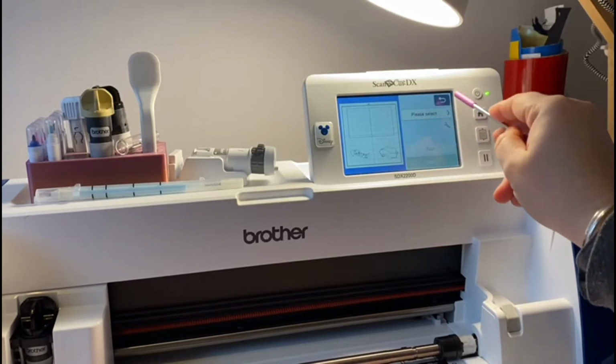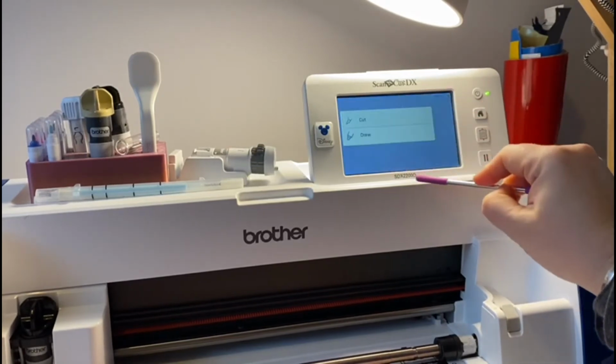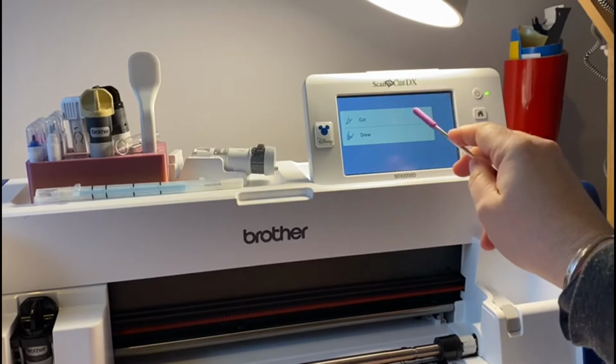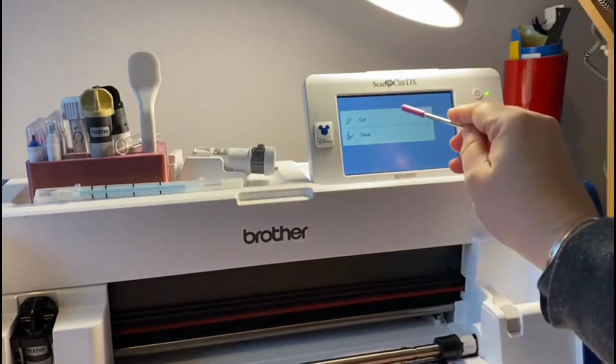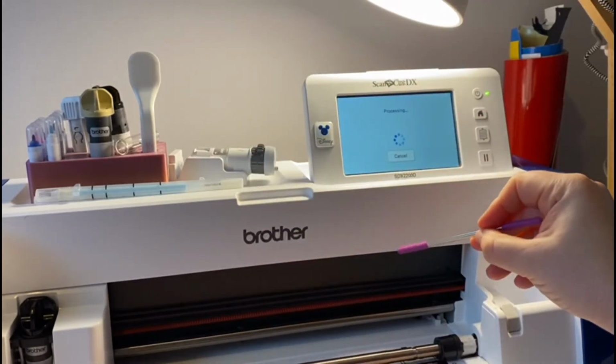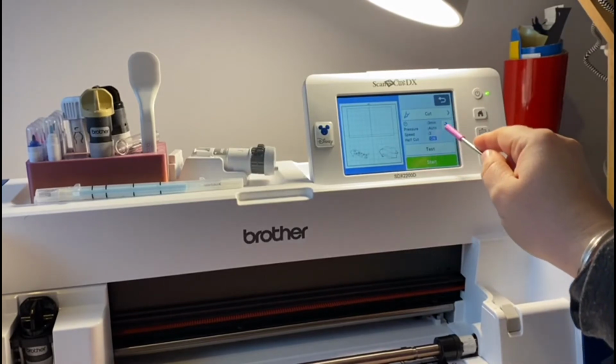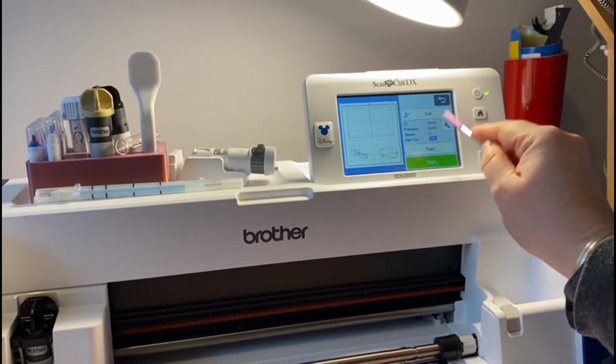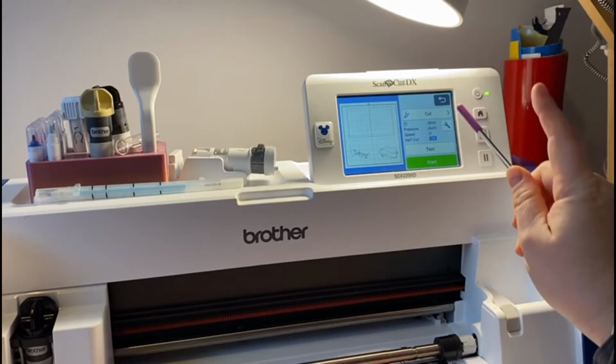Please select. I can either go back or go this one, and that will tell me whether I want to draw or cut. My cut blade is loaded. I want to cut. So let's just check: cut speed 3, auto, 3, half cut on. I last cut vinyl.